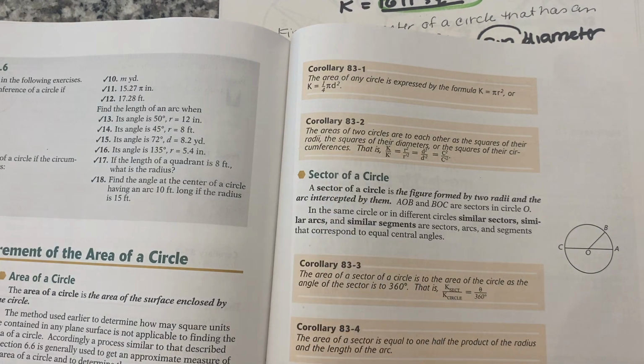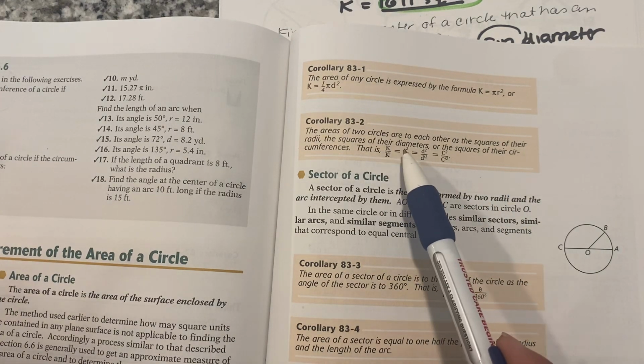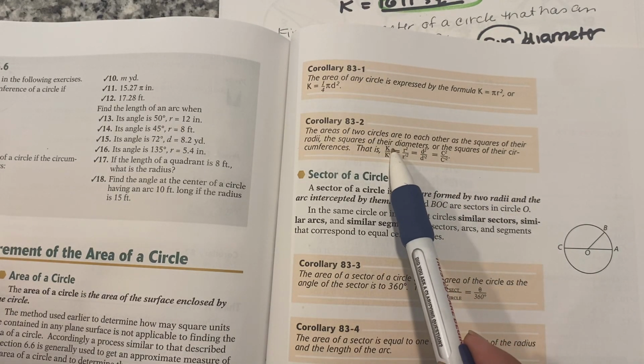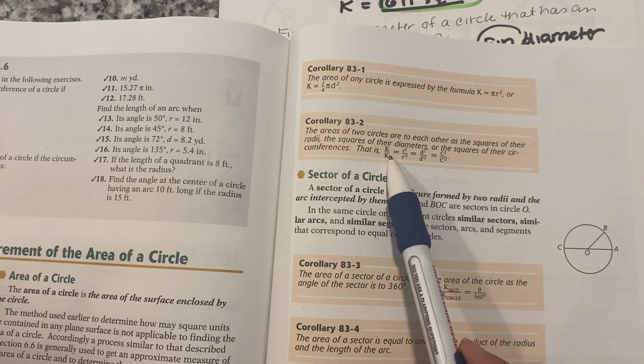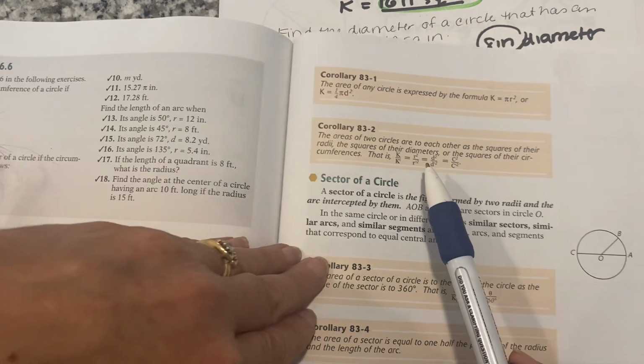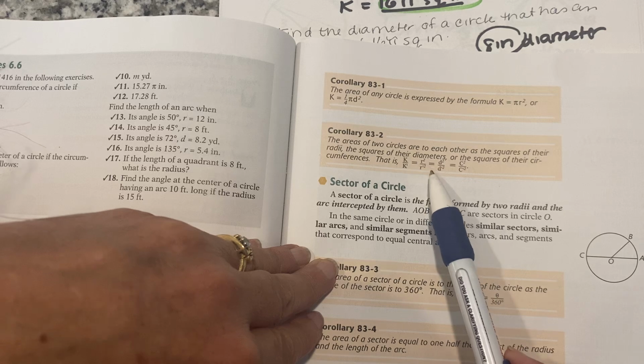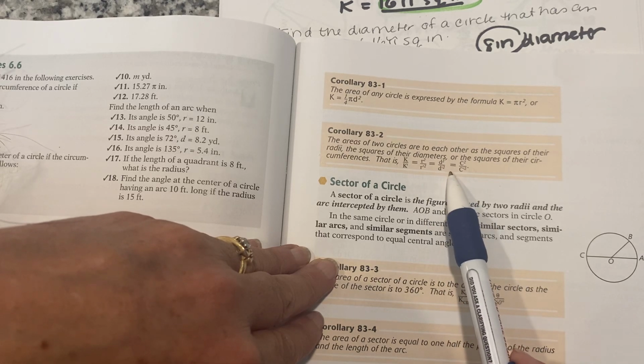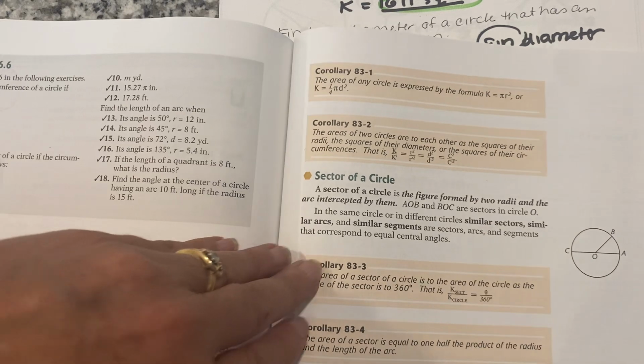Corollary 83.2 says, the areas of two circles are to each other as the squares of their radii, the squares of their diameters, or the squares of their circumferences. Okay. So we have here K being area. So one circle compared to the other, the ratio is going to be K to K. But if you're going to use the radius, you're going to have to square the radius, or the diameter, you're going to have to square it, or the circumference, you're going to have to square it.